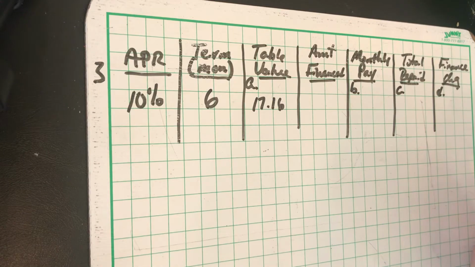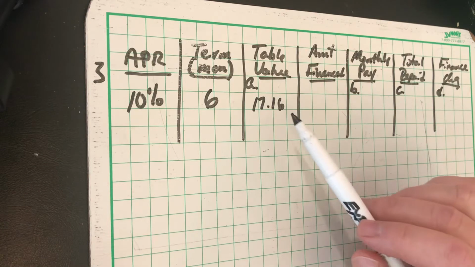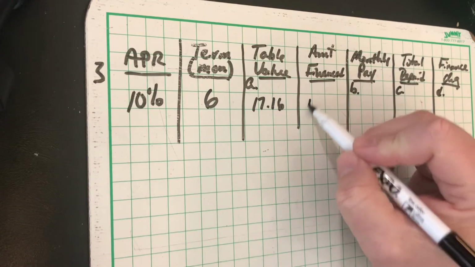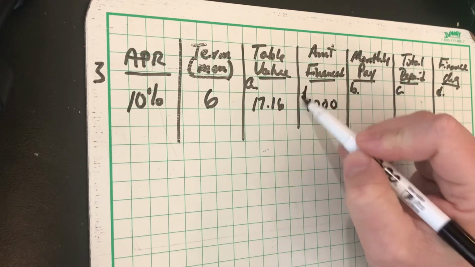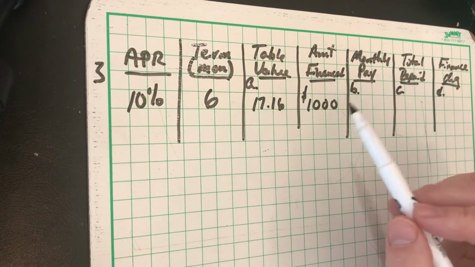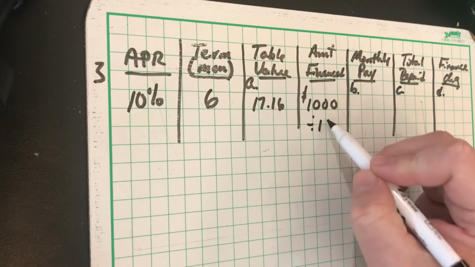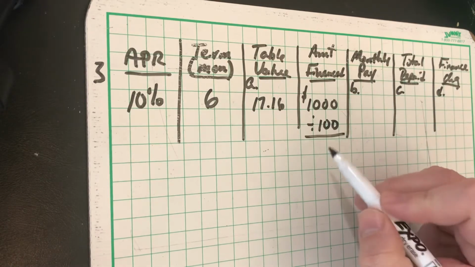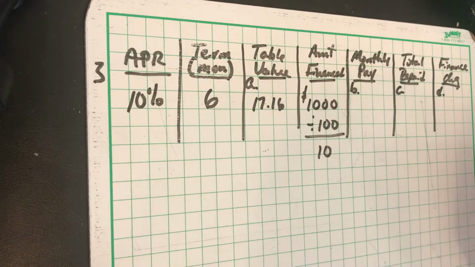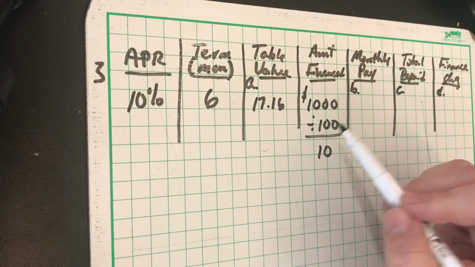So for any loan over that, we'll just use this and multiply it by the factor. We'll see how that works. Okay, so we're going to take out a loan for $1,000. That's the amount financed. And so the monthly payment is simply the factor of this divided by $100, which is 10. So I'm going to multiply 10 times $17.16 because a $1,000 loan is 10 times more than a $100 loan.